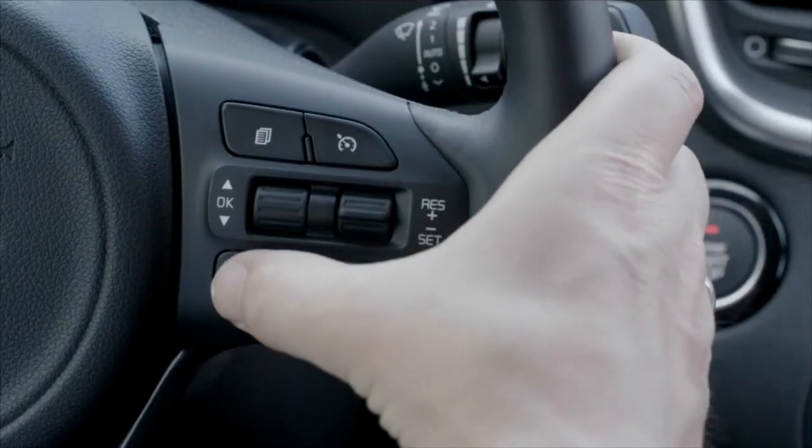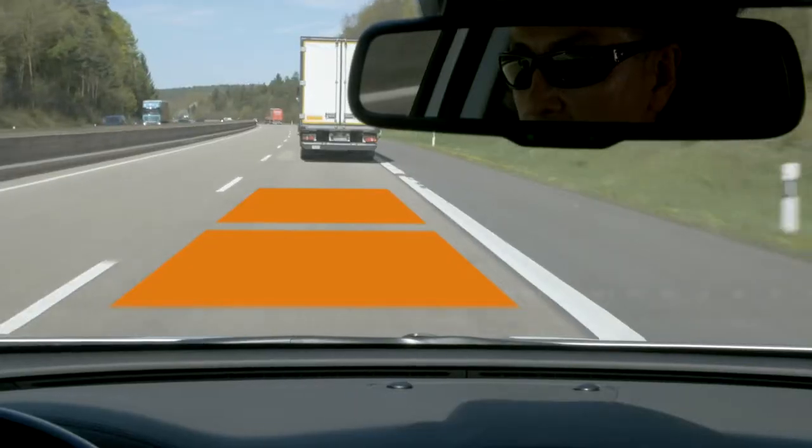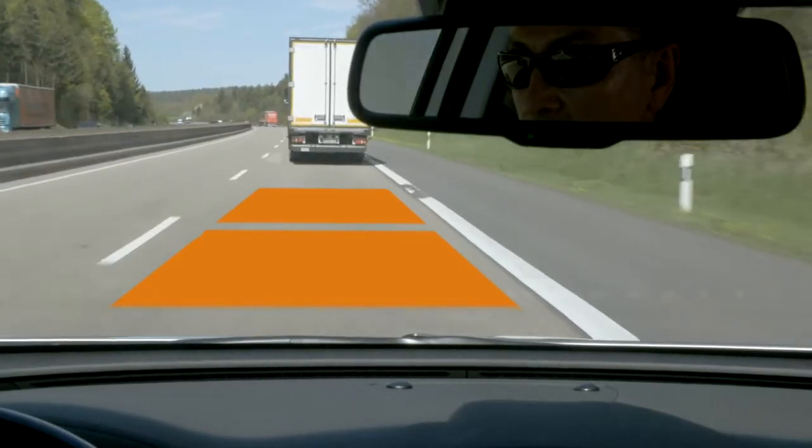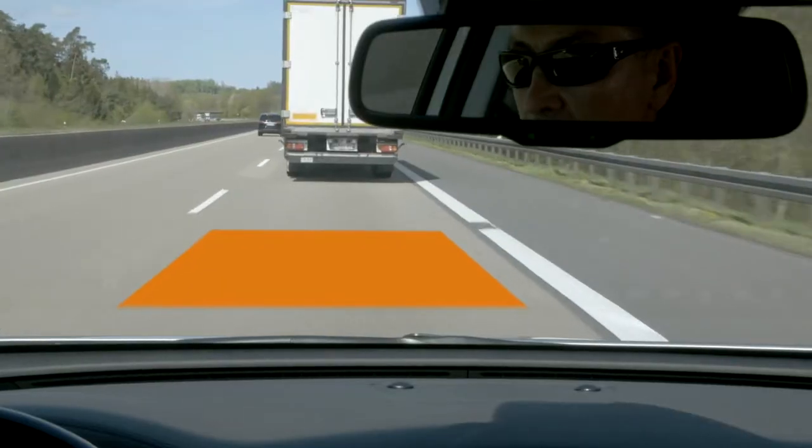Press again to change the distance to within approximately 32 meters. 2 bars are shown. Pressing the vehicle-to-vehicle distance button a third time will close the distance to approximately 25 meters. 1 bar is shown.